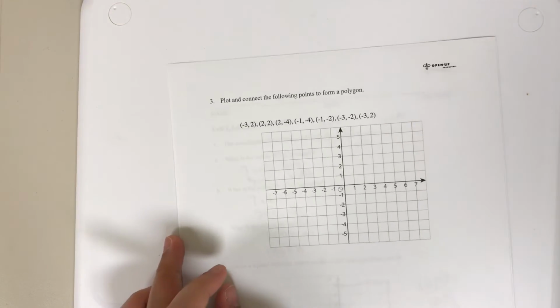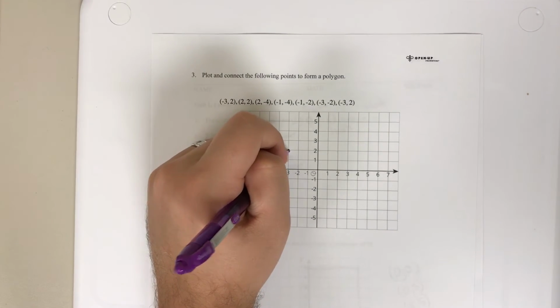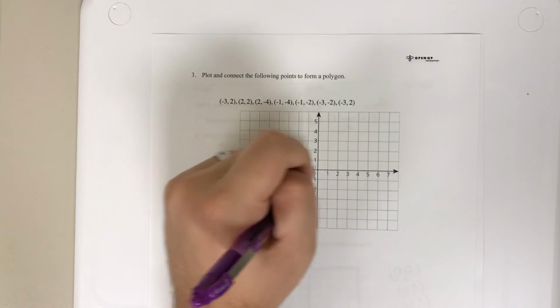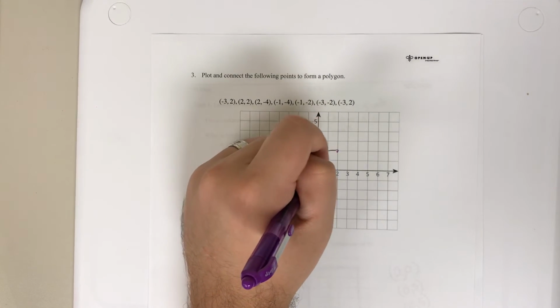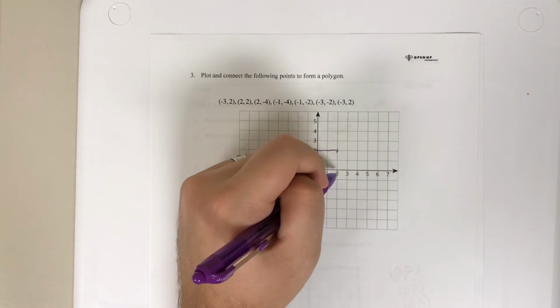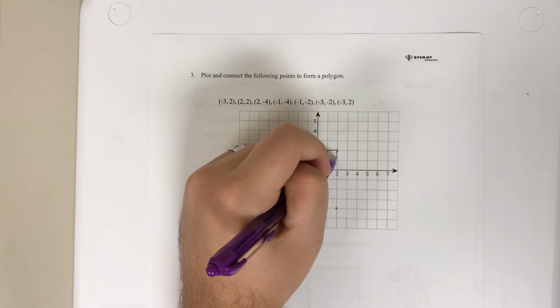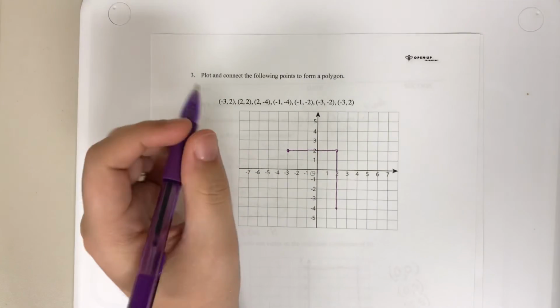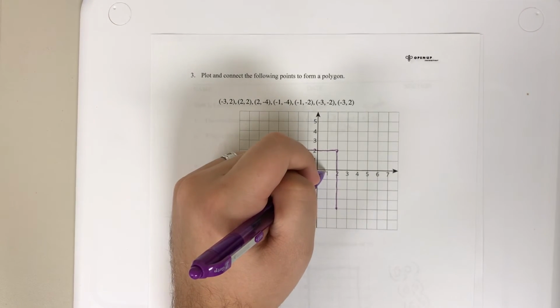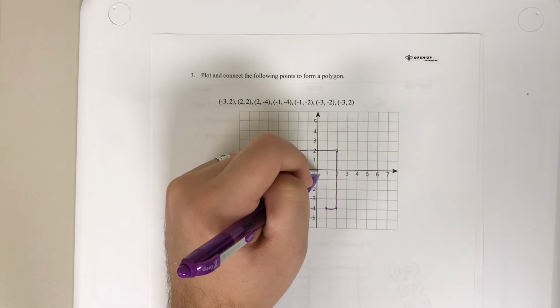And then the last question tonight says plot and connect the following points to form a polygon. So I have (-3, 2). Then I have (2, 2). I'm going to connect those like we did in class, just like that. Then I have (2, -4), so 2 and down negative 4. I'm going to connect those. And I have (-1, -4).